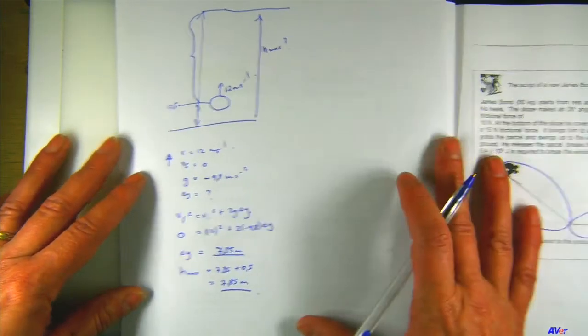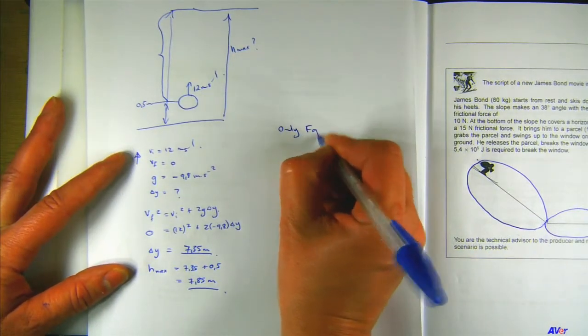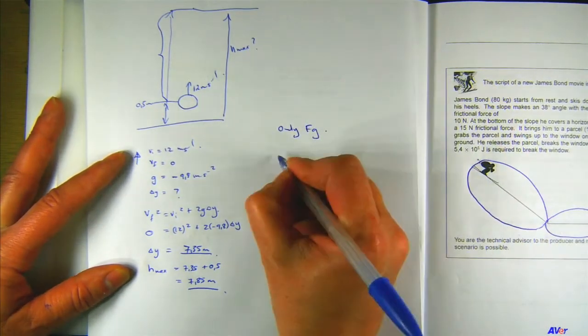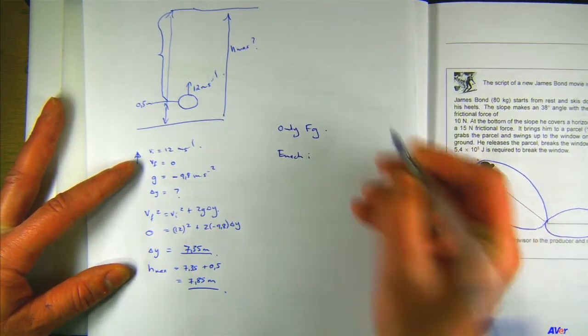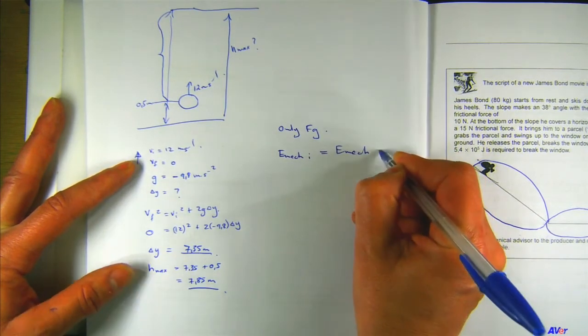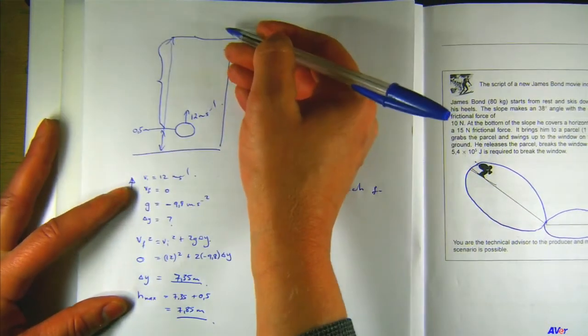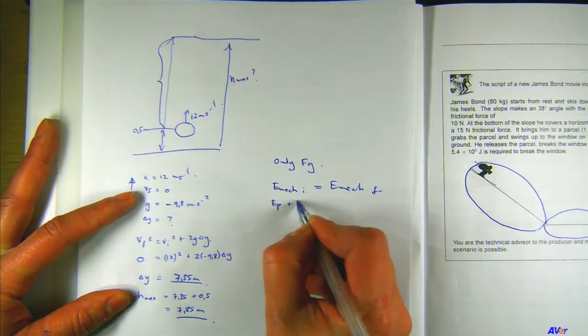Now we're going to say, okay, there's only gravity working on this. So immediately I may say the mechanical energy down there is equal to the mechanical energy that it will have up at the top. Mechanical energy is just EP plus EK.